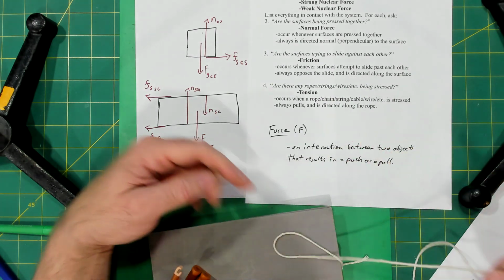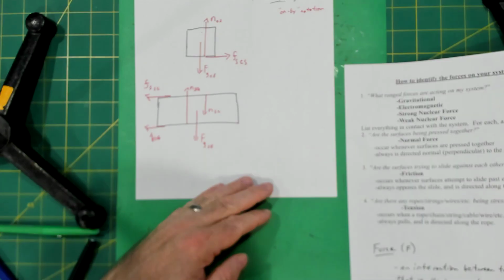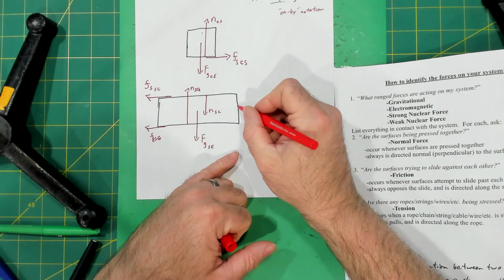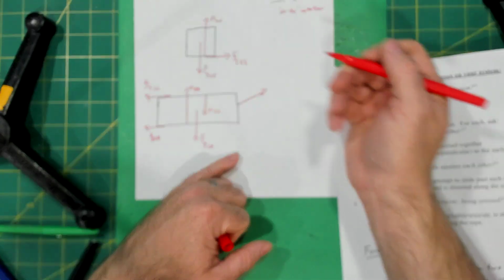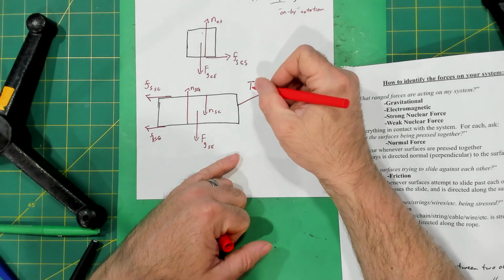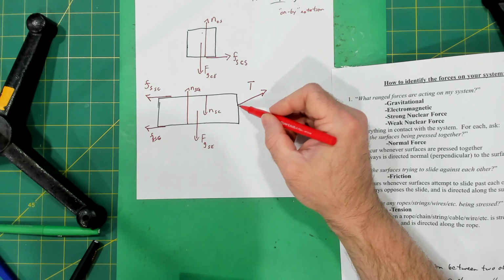And so on a force diagram, that means the arrow for the tension force will always go away from the system along the rope. Now the rope is kind of upward at an angle here. So I'm going to draw my tension force up at an angle. I like to symbolize tensions with a capital T. This is a tension force. Now, we will label tension forces.